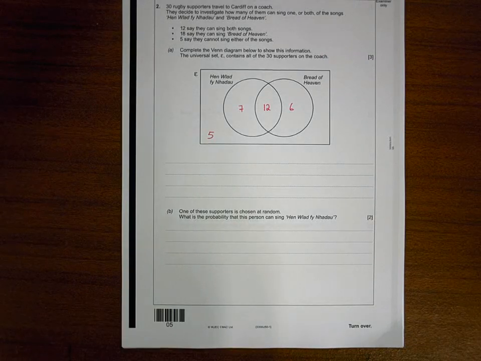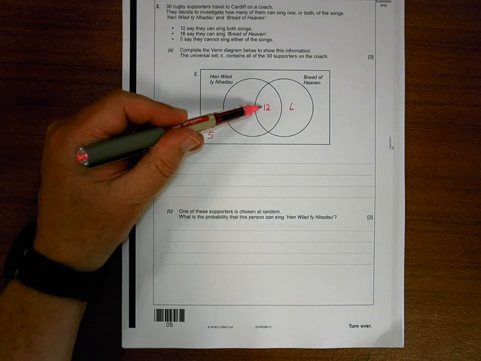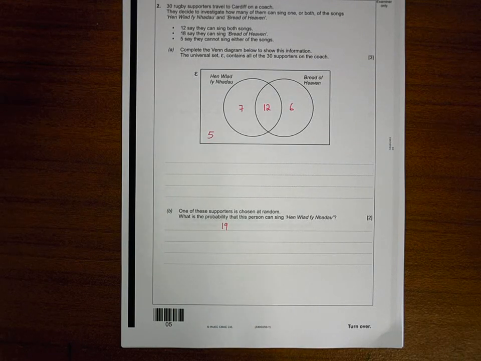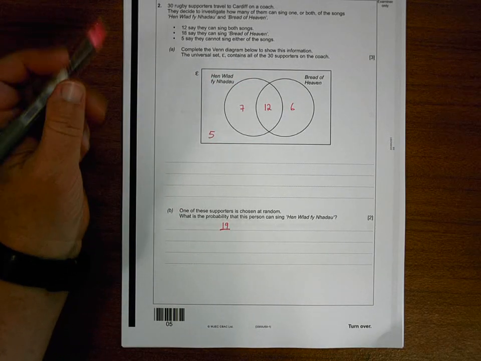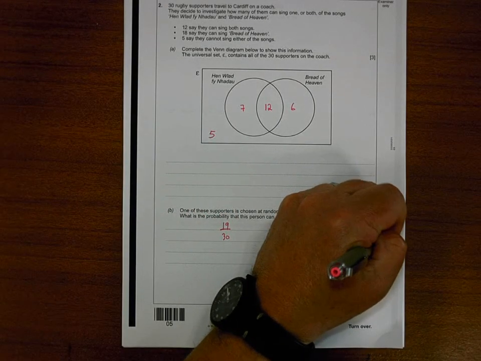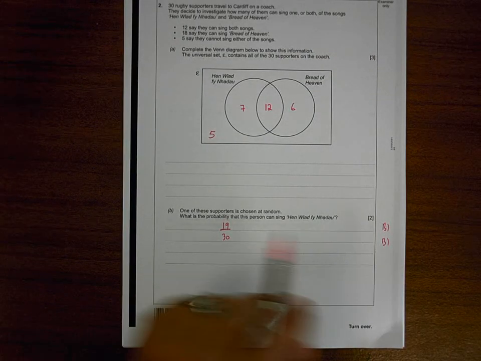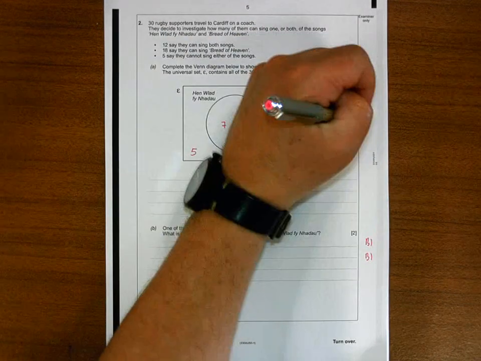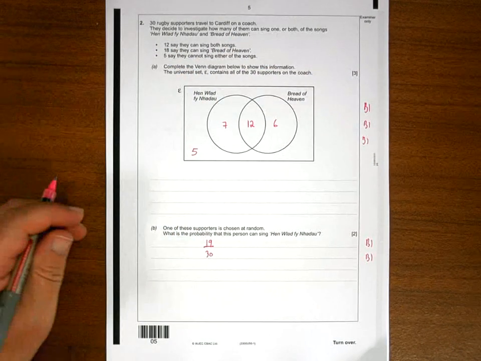One of these supporters is chosen at random. What's the probability that this person can sing Hen Wlad Fy Nhadau? Well, there are 19 people that can sing Hen Wlad Fy Nhadau. To write it as a probability, we write it as a fraction out of the total number of people that could be chosen from, which would be 30. So there'd be 1 mark for the 19 written as the top part of a fraction, 1 mark for the correct number on the bottom, and then 3 marks: 1 mark for putting the intersection in, 1 mark for the 5 and 6 in the right place, and 1 mark for getting them all correct.